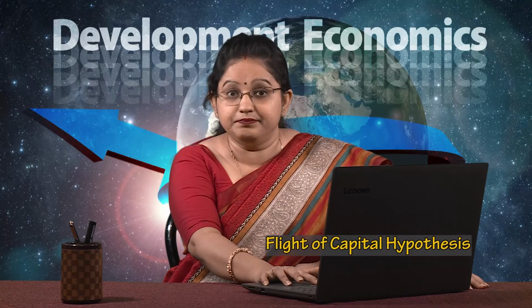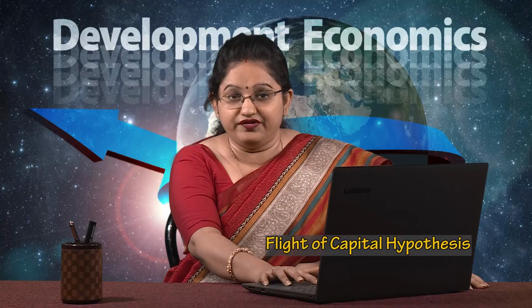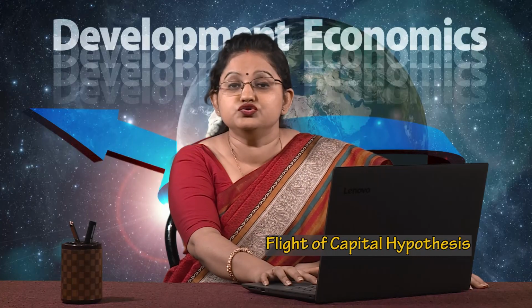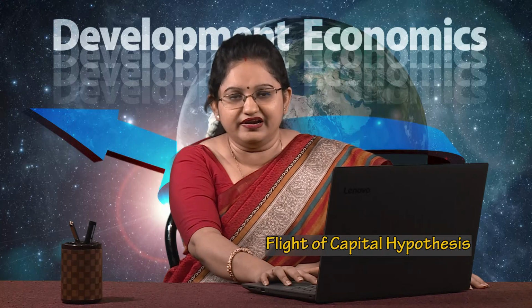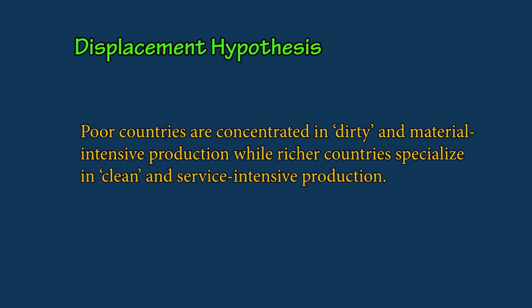It is also known as the flight of capital hypothesis, implying that there is a flight of capital from those countries where environmental standards are more rigid to countries or regions where environmental regulations are not that rigid. The implication is that the poor countries become concentrated in dirty or material intensive production, while the richer countries tend to specialize in clean and service intensive production. This also alters their consumption pattern.